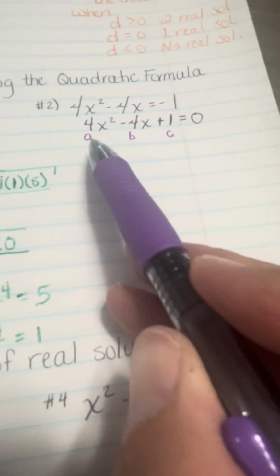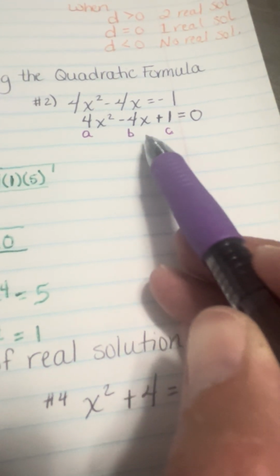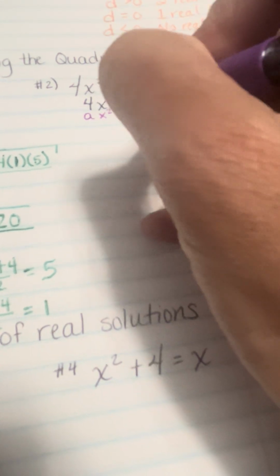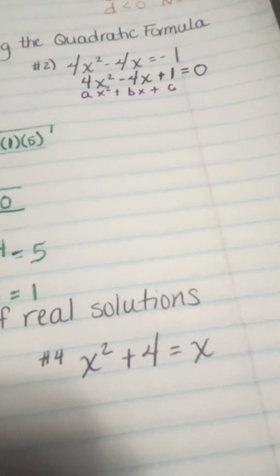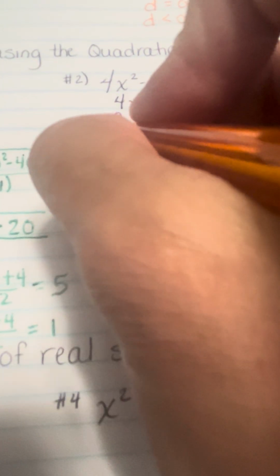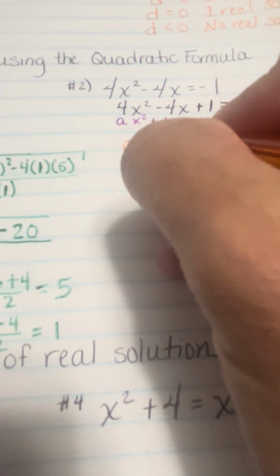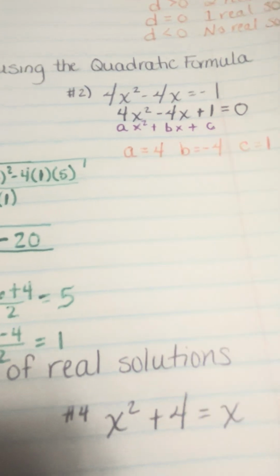Because in standard form, we have ax squared plus bx plus c. I'm going to use this orange because these colors are running wonky here. So again, just to reiterate, our a is 4, our b is -4, and our C is +1.